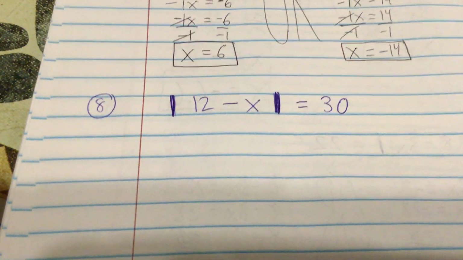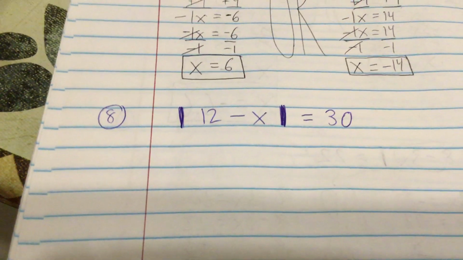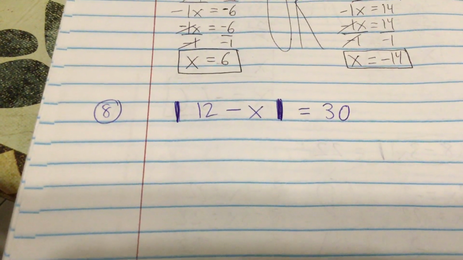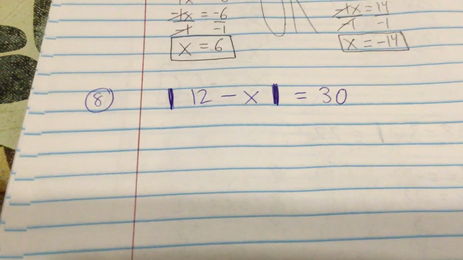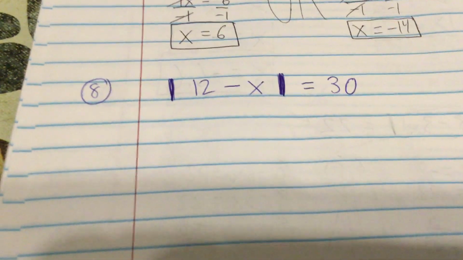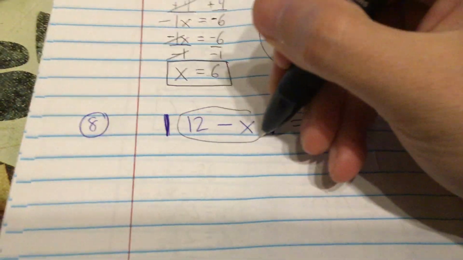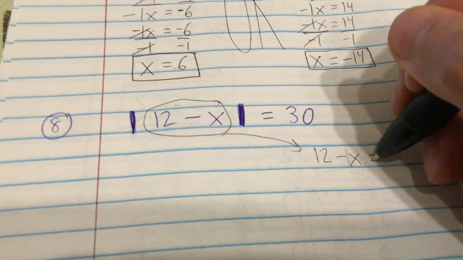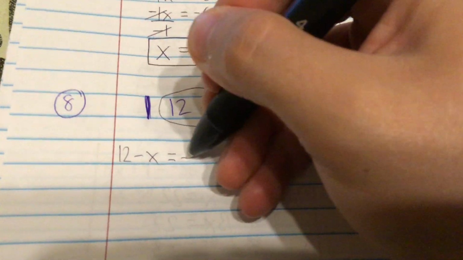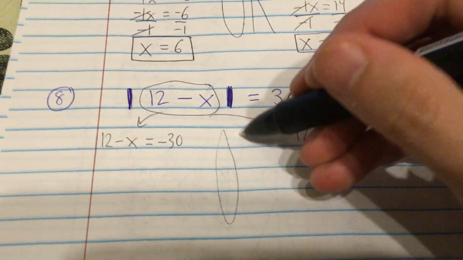12 minus x in the absolute value bars is equal to 30, and that'll be our last problem of the day. Okay, so let's take a look at this. Is this problem solvable? Yeah. So I'm going to split this into two equations, 12 minus x is equal to 30, or 12 minus x is equal to negative 30, because I need to account for forwards and backwards.